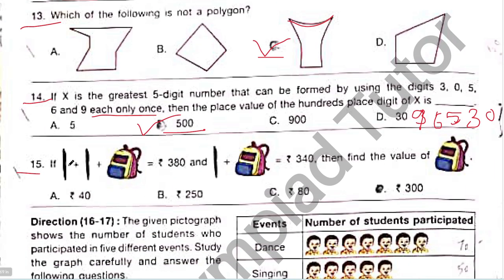Question 15: if pen plus bag is 380 rupees, and pen plus bag is 340 rupees, we need to find the value of bag. So in this question we have to replace this. Pen plus bag is 340, so we'll replace this value here. This will give us the value of pen, which is 380 minus 340, that is 40 rupees. Now once we have found the value of pen, the value of bag is 40 plus something equals 340. This means the value of bag should be 300 rupees, which is option D here.